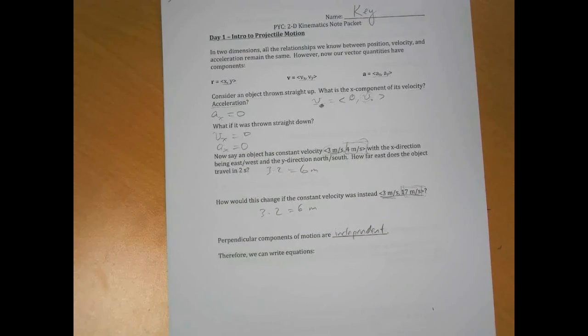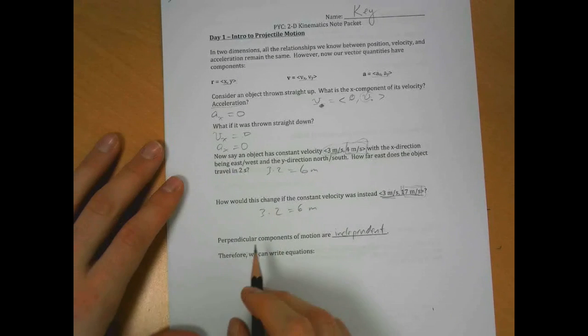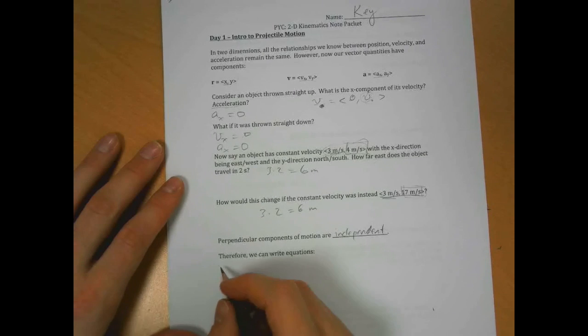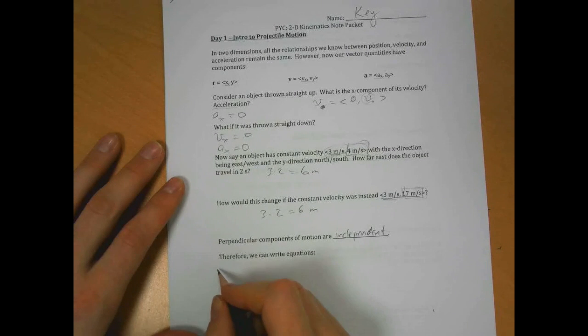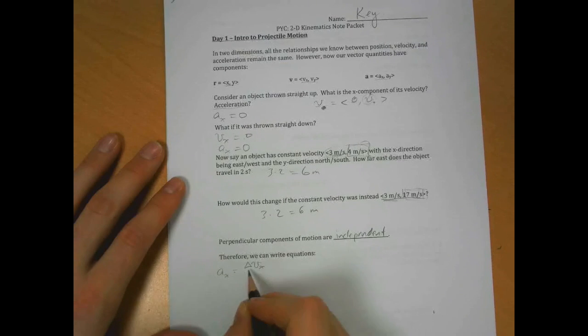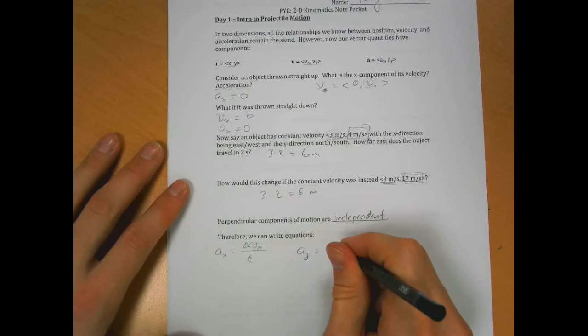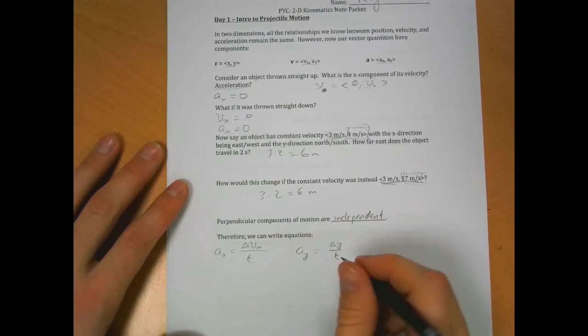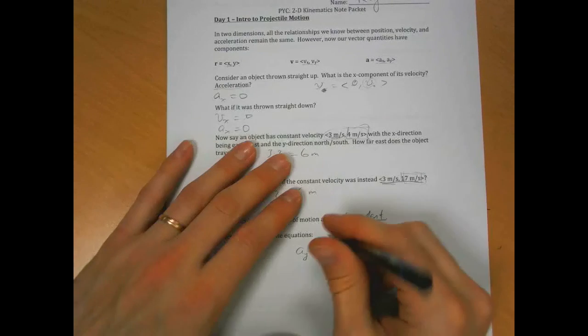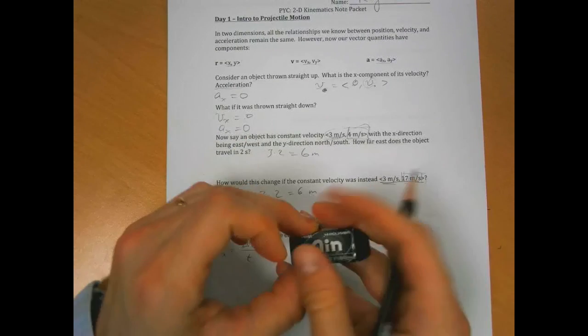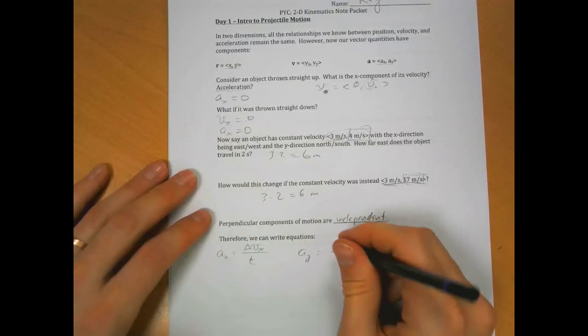So an acceleration in the y direction, velocity in the y direction, doesn't have any effect on the x direction motion. Because of that, we can write all of our kinematic equations separately. So we have the acceleration equation. To find the x component of acceleration, we find the change in velocity in the x direction over time. To find the y component of acceleration, we do the same thing, but with delta v subscript y. Delta y over delta t would be average velocity.